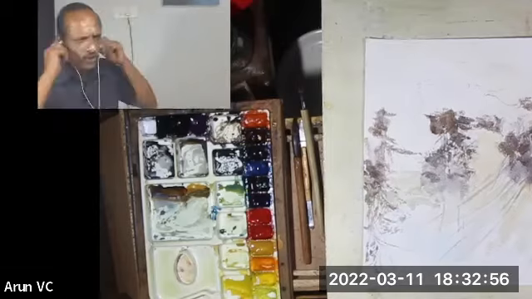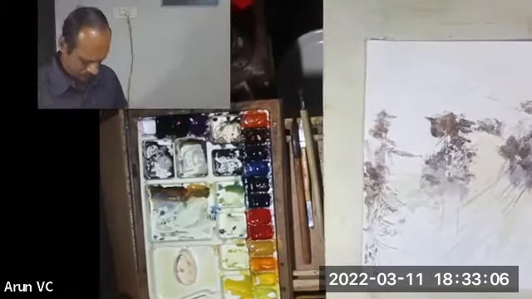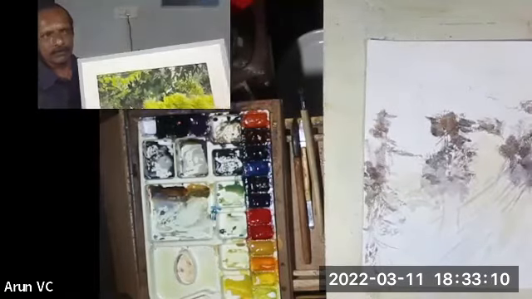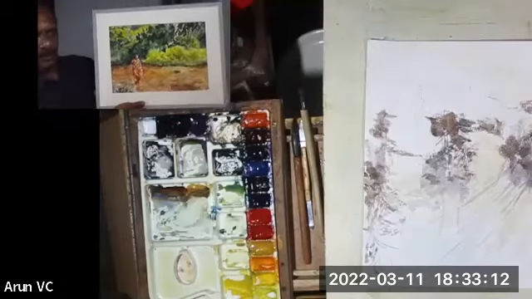I will just show you something. Actually, I made this kind of frame. Can you see this? Yes, we can.